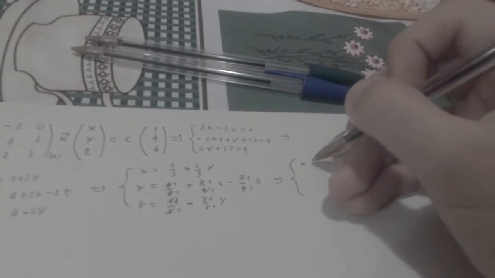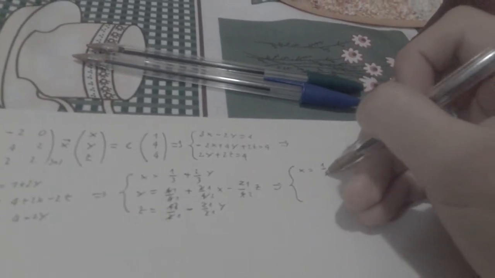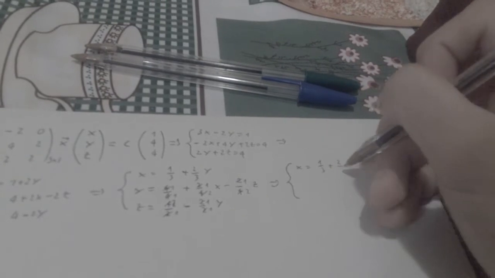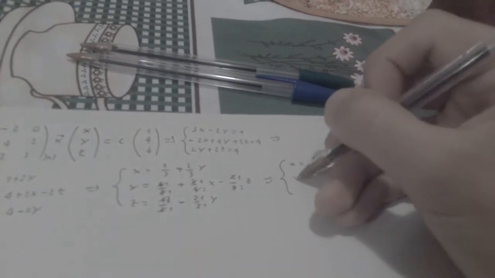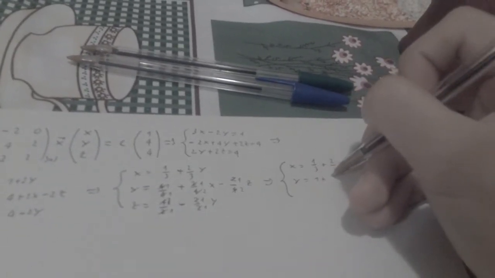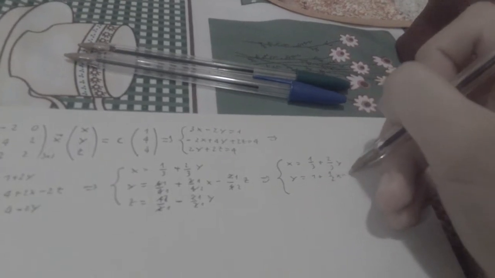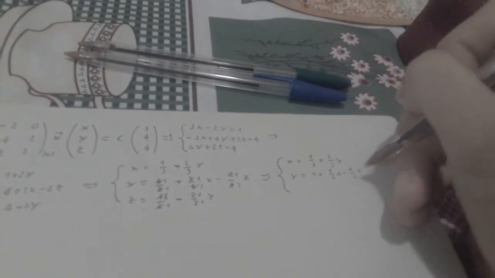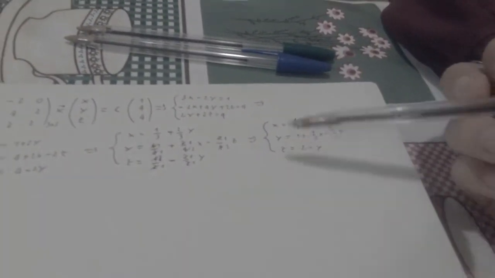So I just rewrite it. So x is equal to 1/3 plus 2 over 3 y. y is equal to 1 plus 1 over 2 x minus 1 over 2 z, and z is equal to 2 minus y.